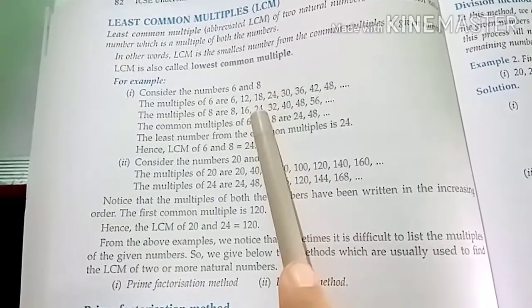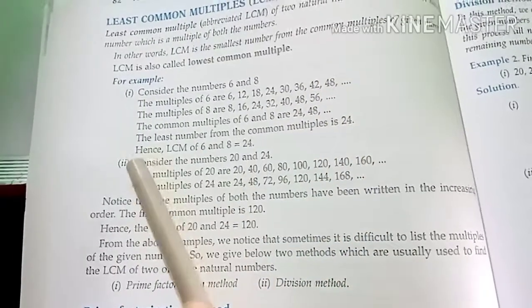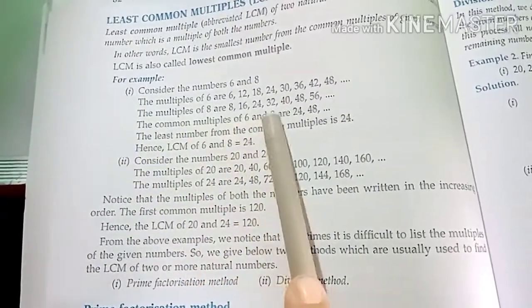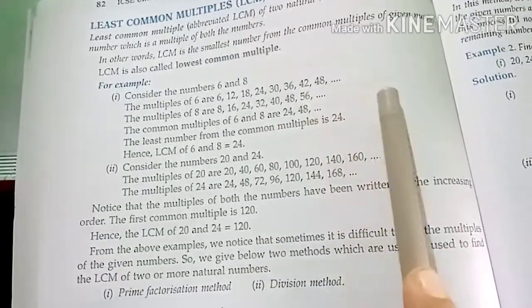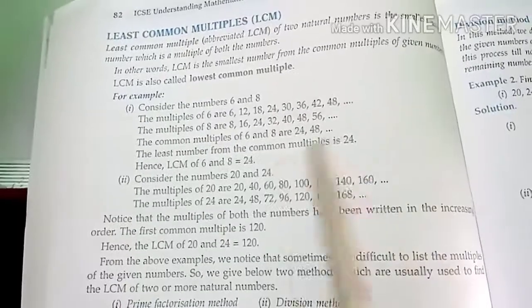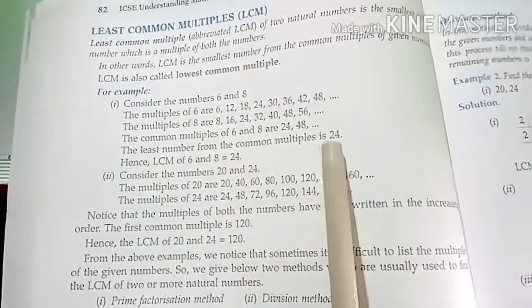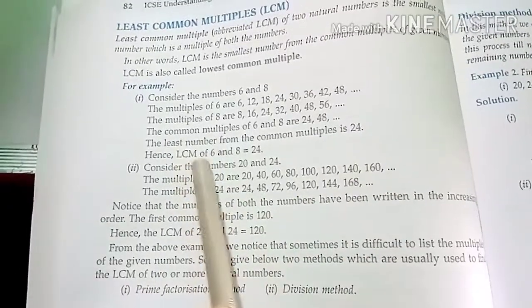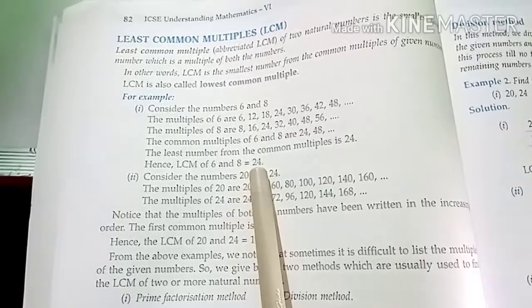Now from these multiples we find out the multiples which happen in both. So 24 happens in both. In the same way 48 happens in both. Now we write the common multiples of 6 and 8 are 24 and 48 and it will go on. Now the least number from the common multiples is 24. So hence the LCM of 6 and 8 is 24.